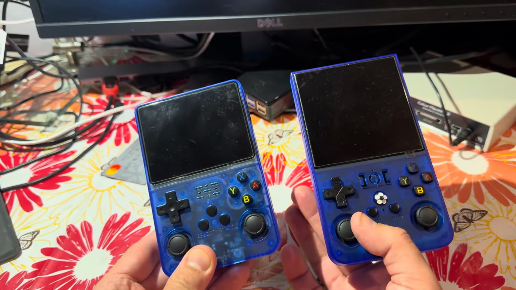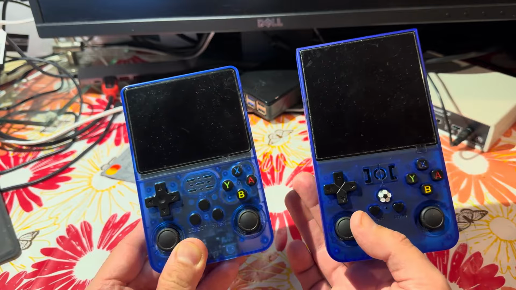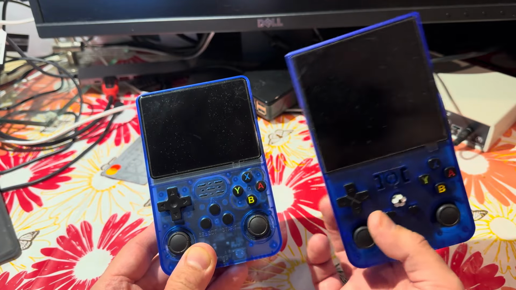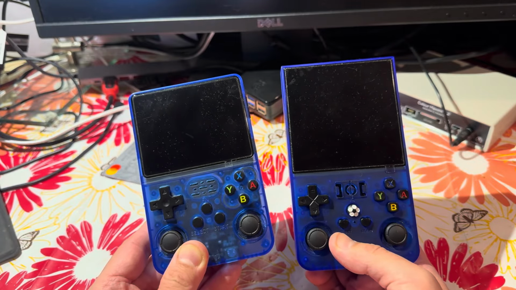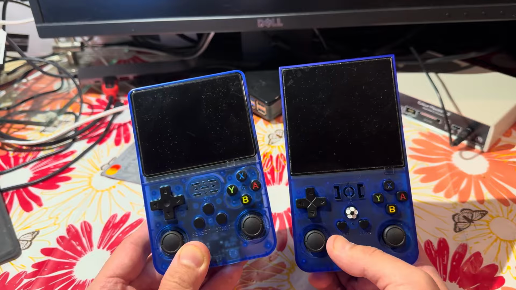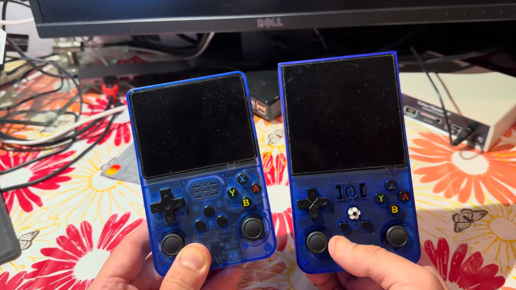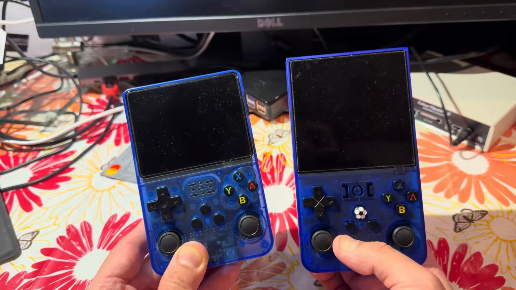We all adore to play, and sometimes even on the run. That's why I do have these devices with me. To the left side I have my R36S, and on the right side I have my R36 Max devices, which I play on them, but I also want to create video tutorials for you in order to know more about them, because they are kind of special.